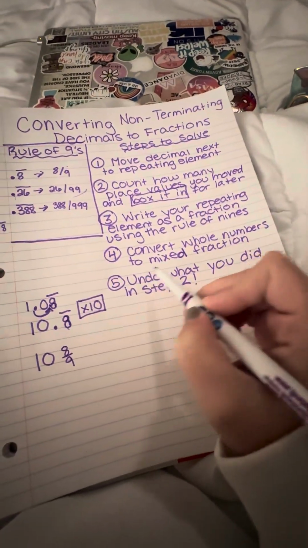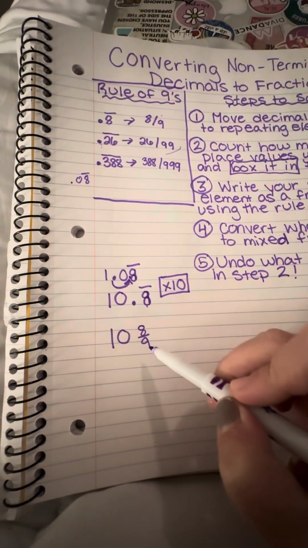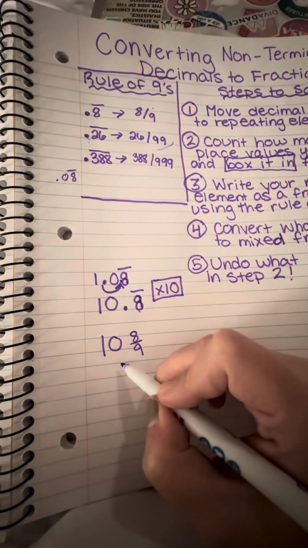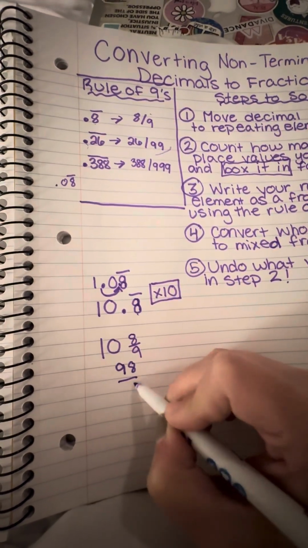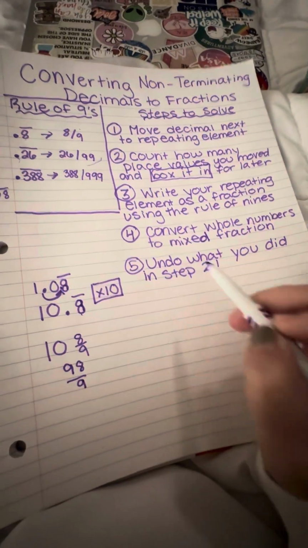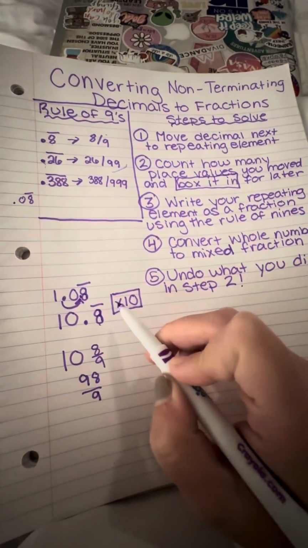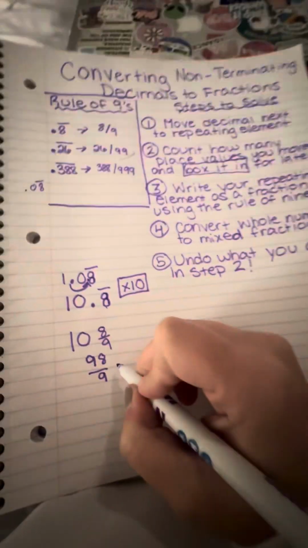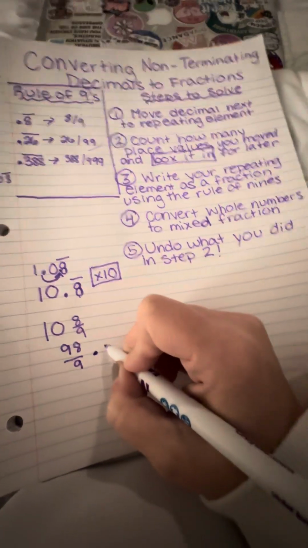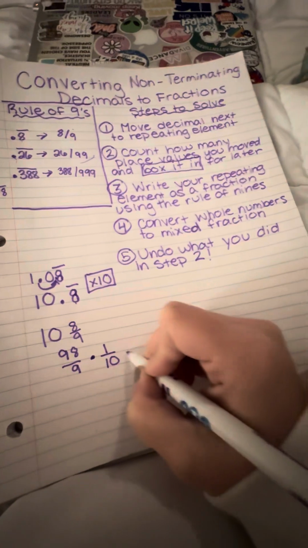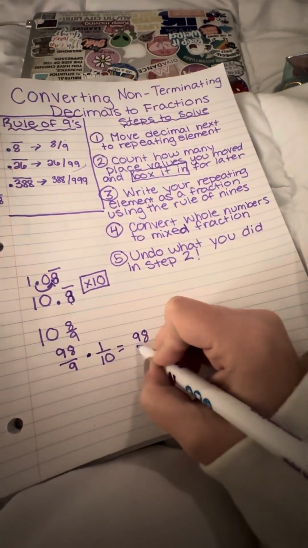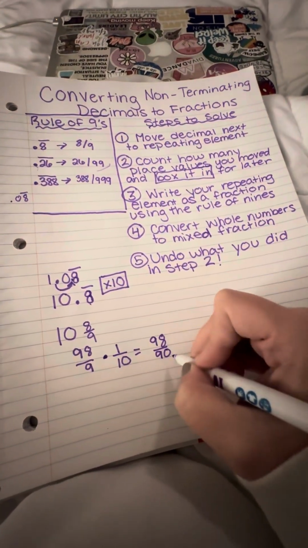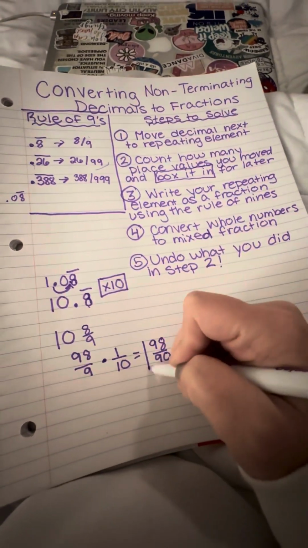Step 4 is to convert whole numbers to a mixed fraction. So we're going to multiply, because we have 10 wholes, and a whole is 9 pieces, so that's 90 plus 8. So now we have 98 over 9. And then the last step is to undo whatever we did in step 2. So when we moved this, we multiplied by 10, which means we now need to divide by 10. Remember that to divide by 10, that's the same as multiplying by the reciprocal, which is 1/10. And so our answer is going to be 98 over 90. And if you plug this into your calculator, you're going to find that 98 divided by 90 is 1.08 repeating.